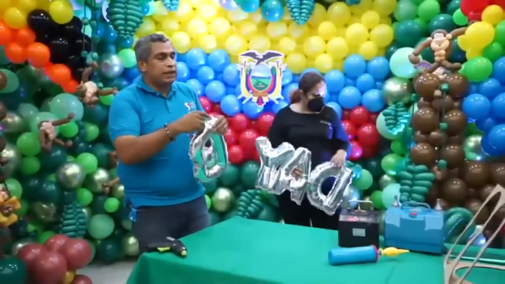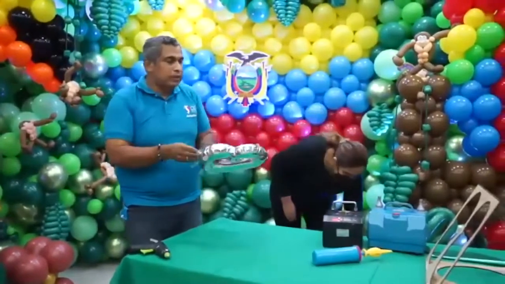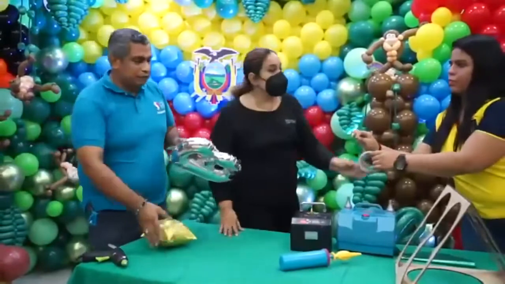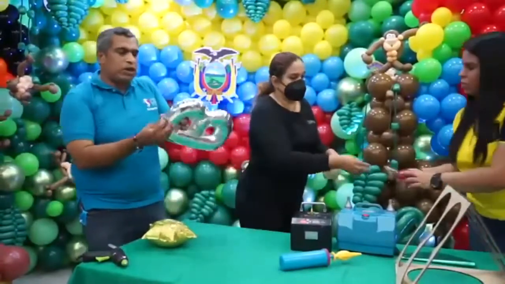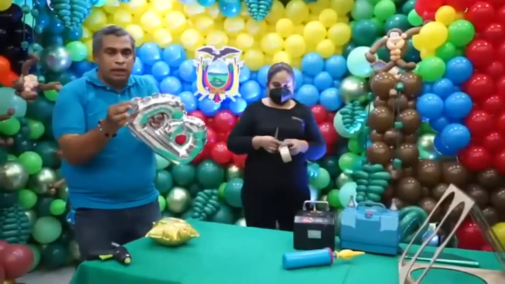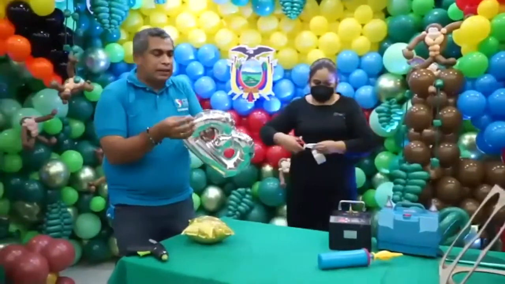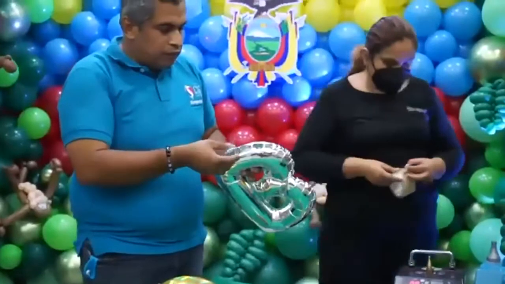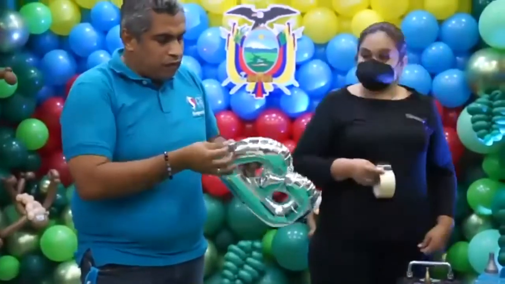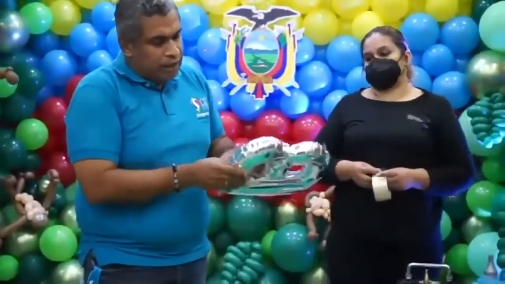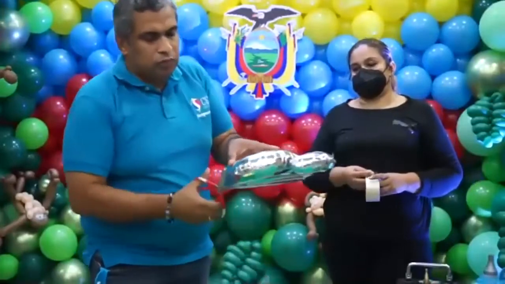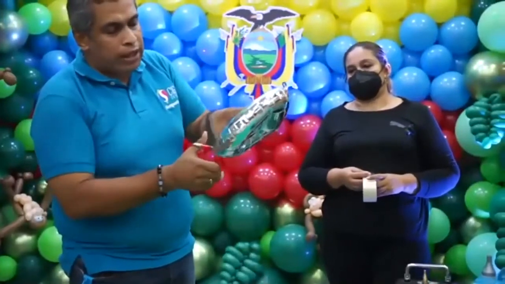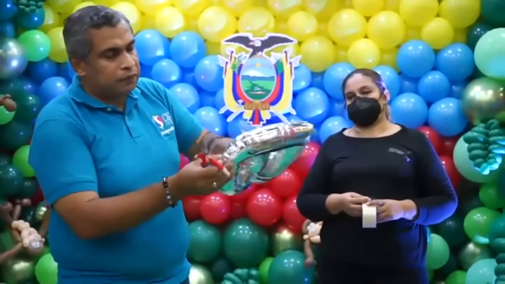Now I'm gonna glue this star, also with my glue gun. I put like 2 lines of this glue. When you glue this, always try to glue and leave the valve in the back.